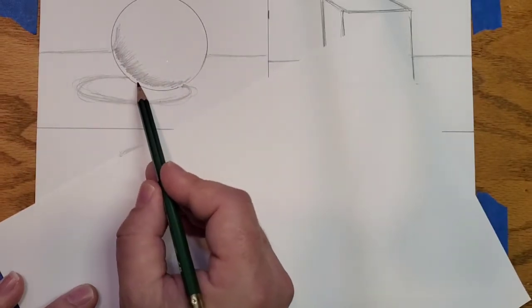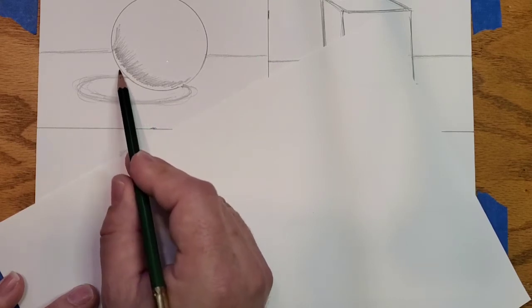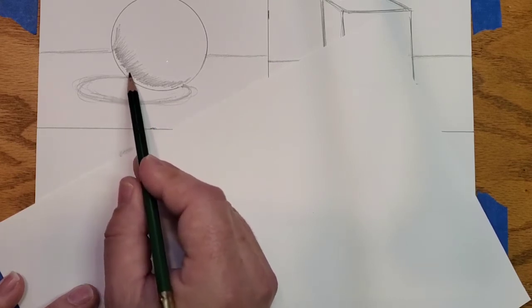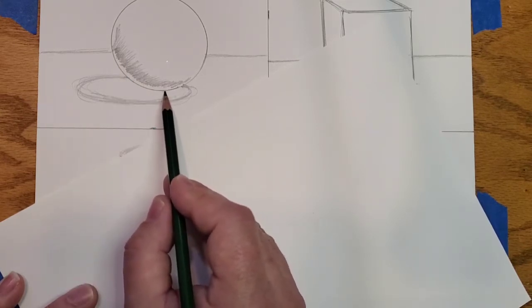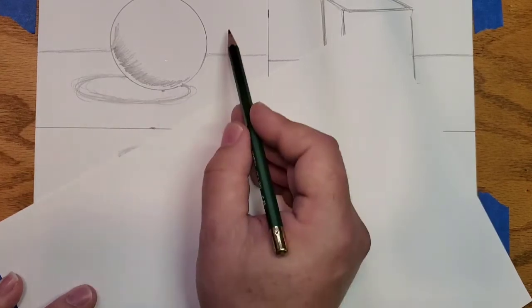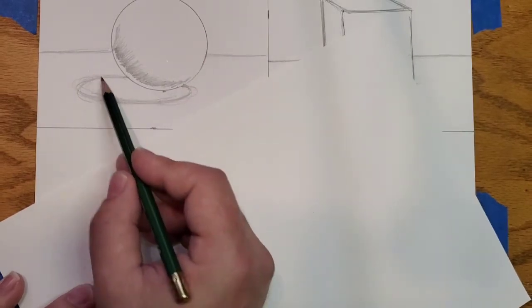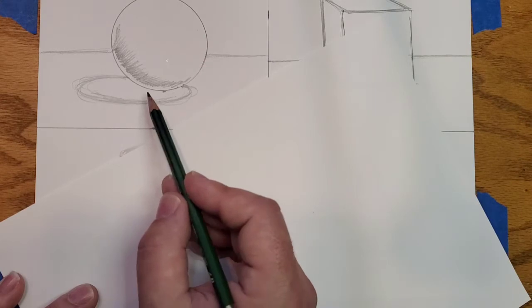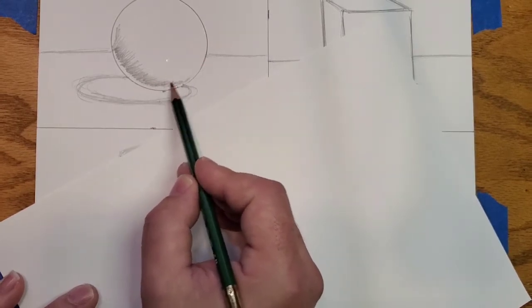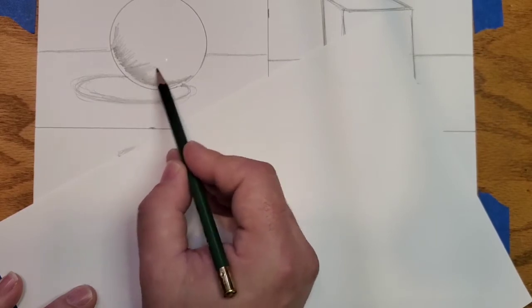Notice I'm not going all the way to the edge. Okay, this is called a reflective light, because spheres only touch the table in one small spot. Everything else is curving up away from it. And so when that happens, the refracted light will reflect off the surface that it's sitting on and will reflect on the sphere itself. So I'm going to start to place my value, but I'm not going all the way to the edge.